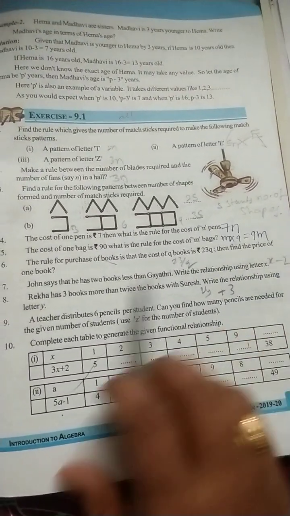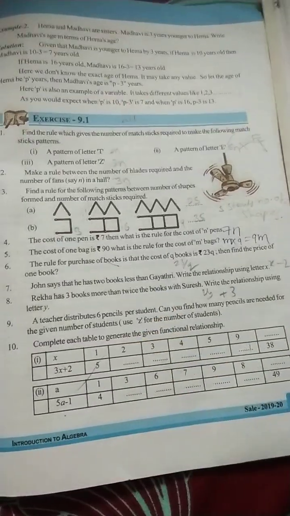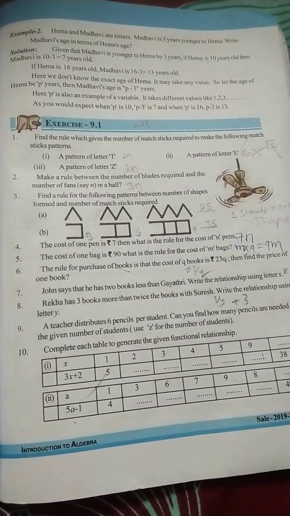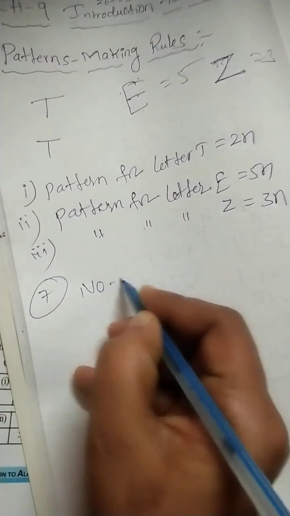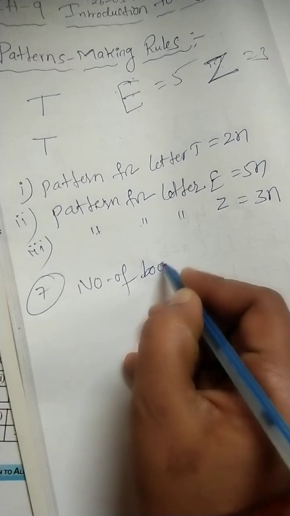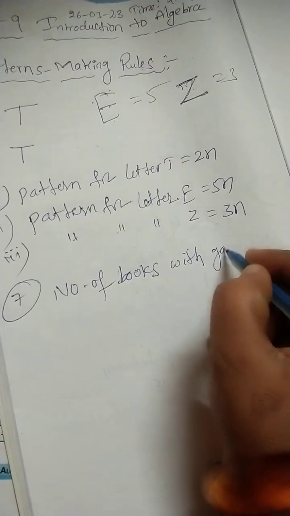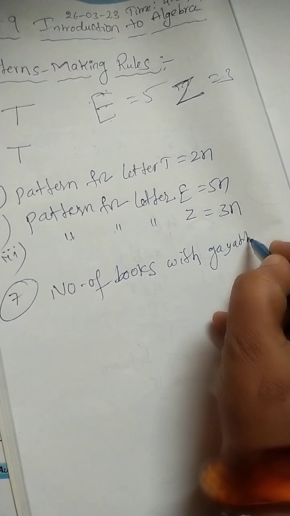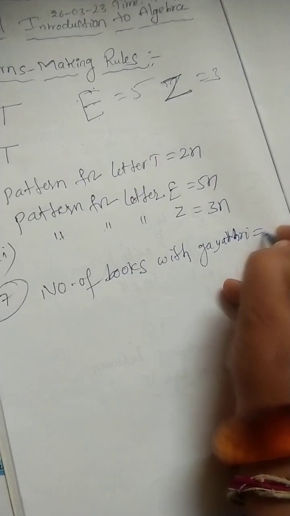Okay. Next, I hope you understand this question. First, stepwise, you can write the number of books with Gayatri. That is question number 7. The number of books with Gayatri is x.